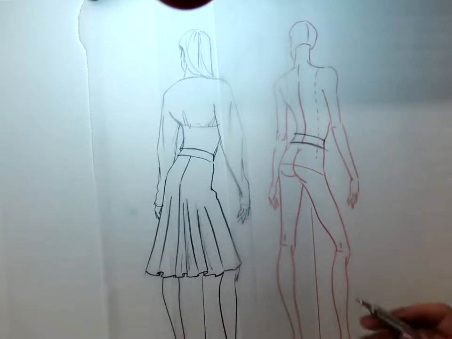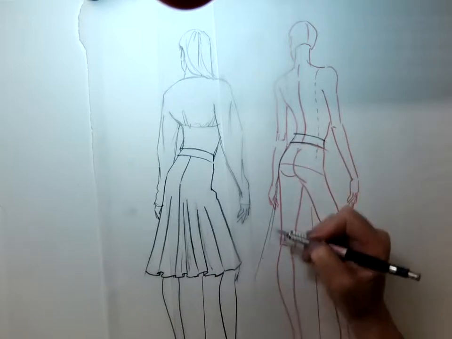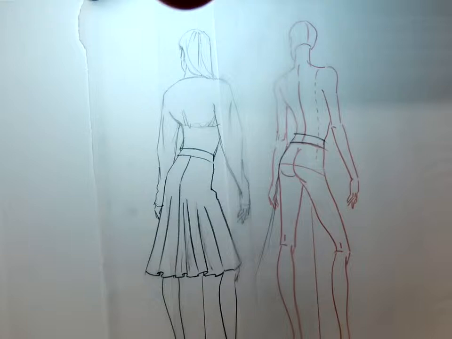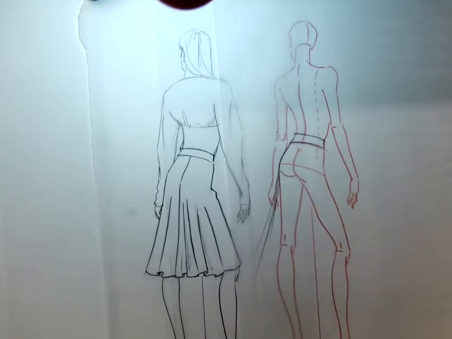Okay, we're going to skim that high bum and then let the fabric flow away. So again, just working on those flowy lines. It takes a couple of lines, that's okay. You can always go back. When you transfer, you'll clean the drawing up.